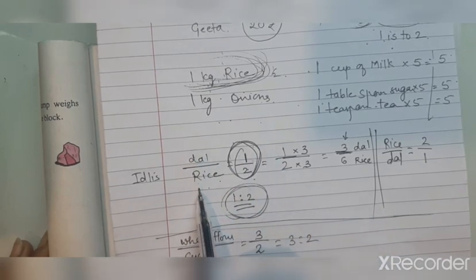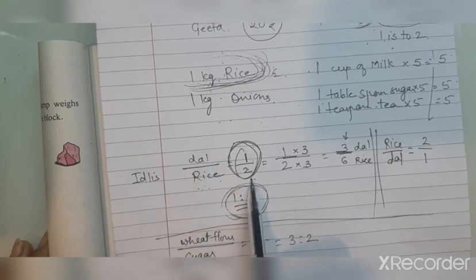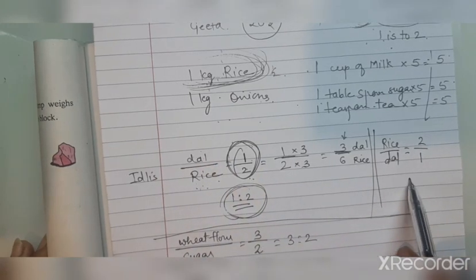So if this is first and second, first is to second is 1/2. And second is to first is 2/1.